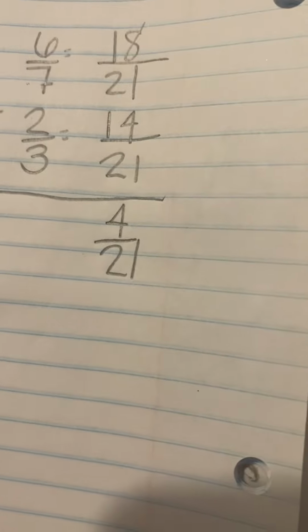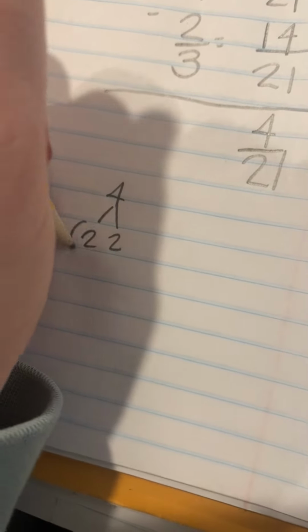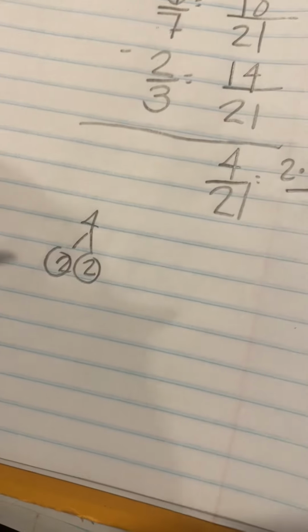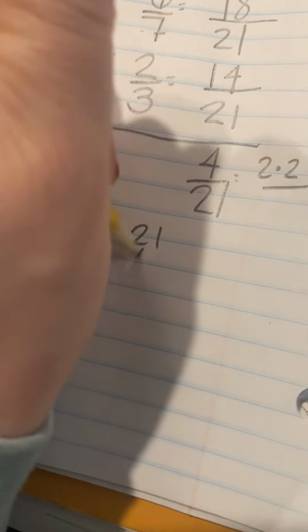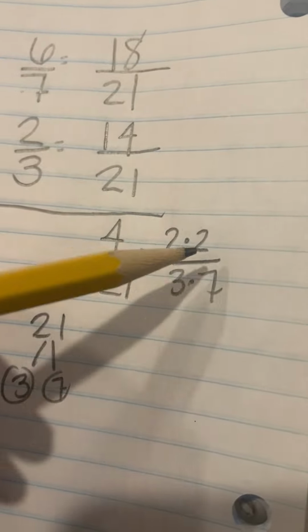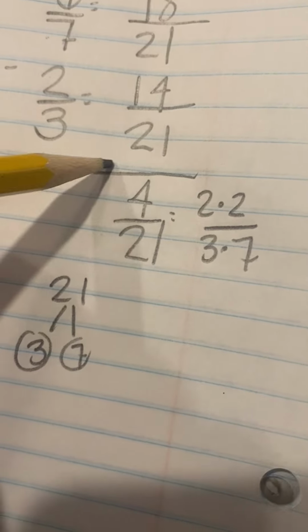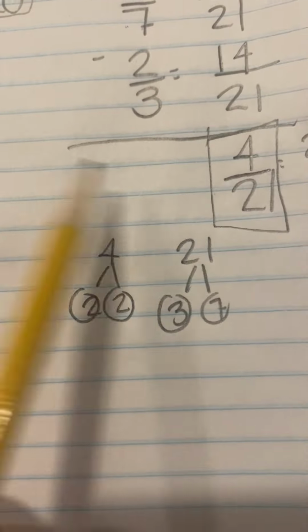So let's just say I wasn't sure if I could simplify. Remember our trick. If I have 4, my factors of 4 are 2 and 2. And my factors of 21 are 3 and 7. Those are both prime. There's nothing in common. I have 2, 2, 3, 7. So 2 times 2 is 4, 3 times 7 is 21. So that's in simplest form. Remember, you can always do that trick if you're unsure.